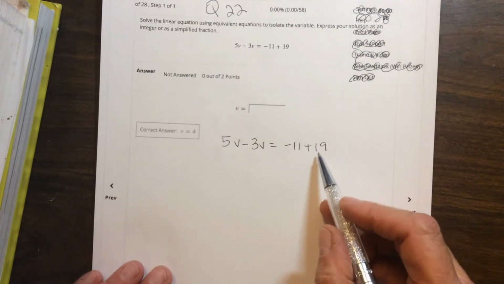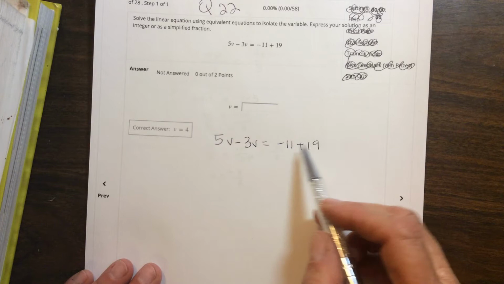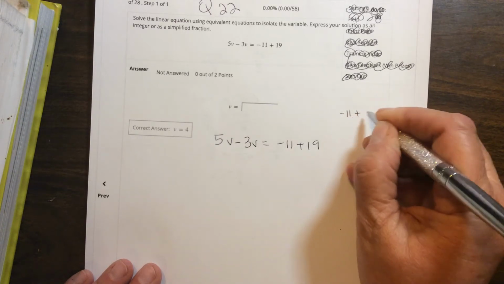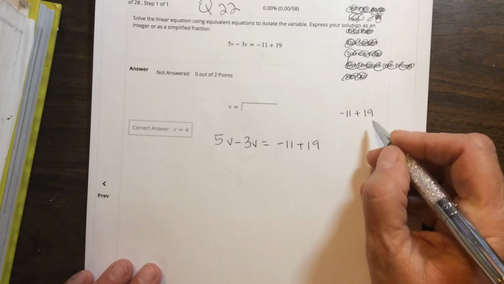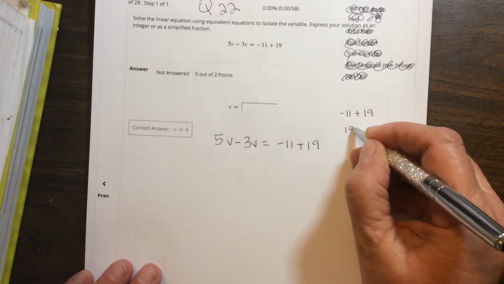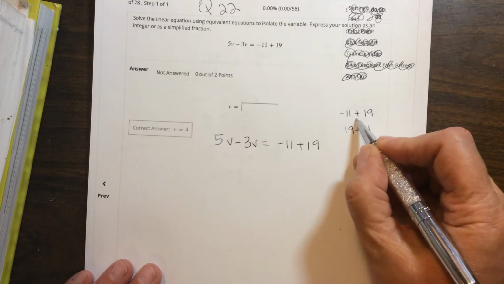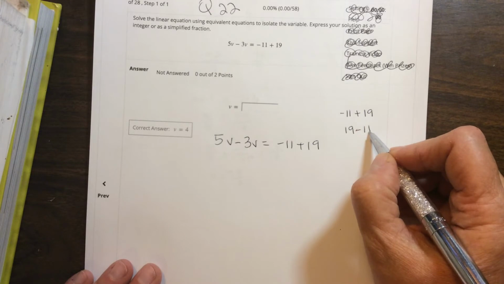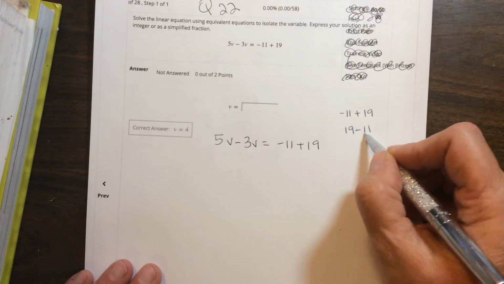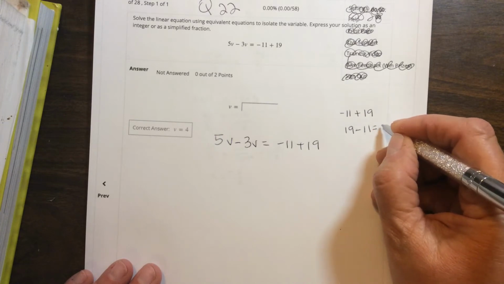On the right-hand side, you need to remember how to add positive and negative numbers. Just over here on my little scratching area, notice that we could write this as 19 minus 11. The 19 is still positive, and the 11 is still negative. When we write it like this, you can easily see that it's just a subtraction problem.